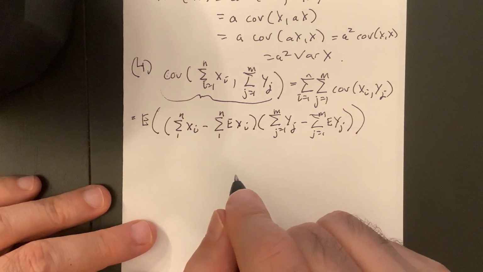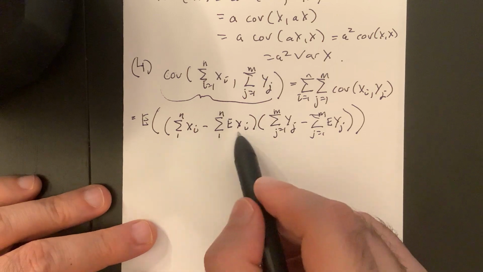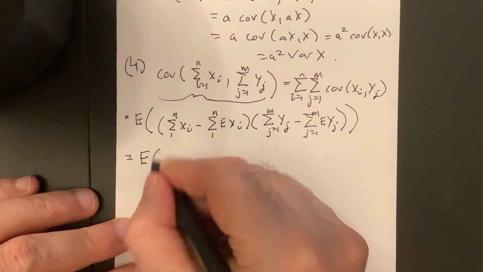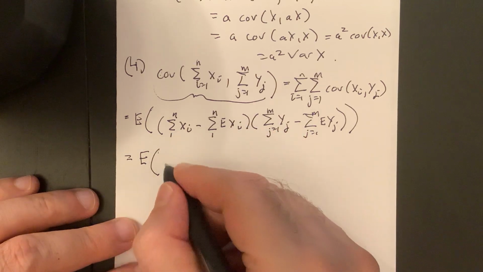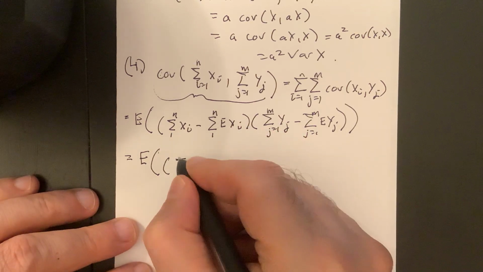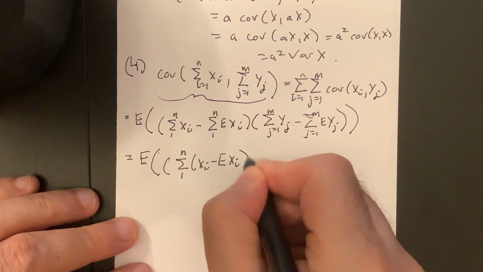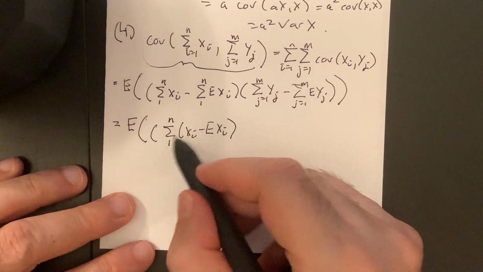Okay, and now, since the sum is the same, I can say this is E of the same sum here, right?